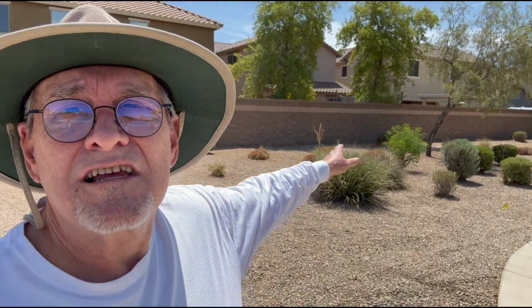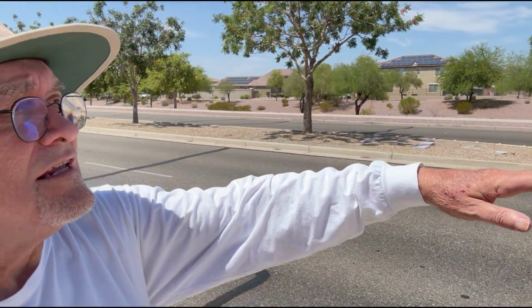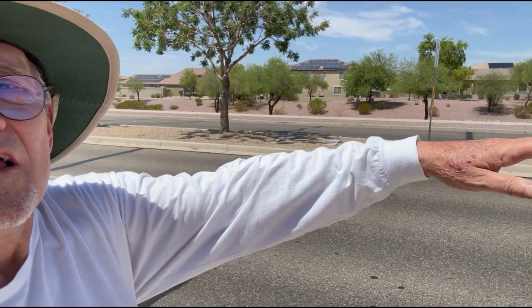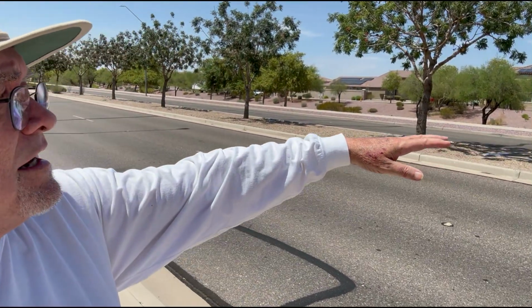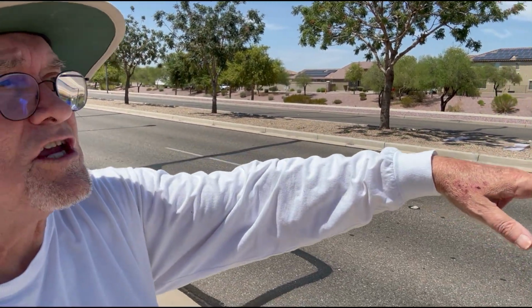And those complement the various kinds of trees that the community puts in as well. And you can see the community trees down this way as well. And on the west side where our community is, you can see the community trees there as well in that landscaping.